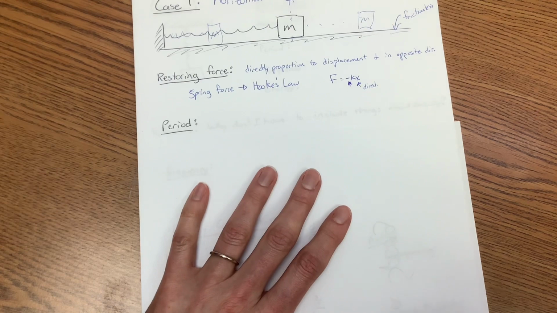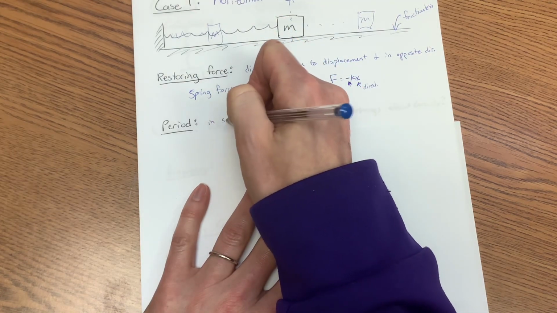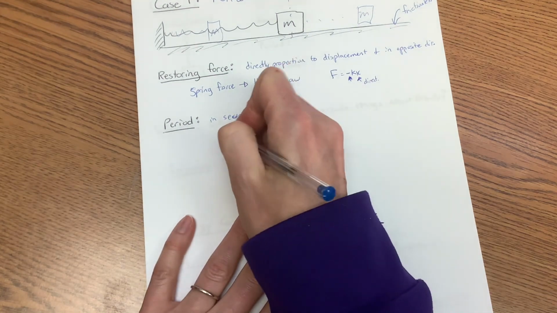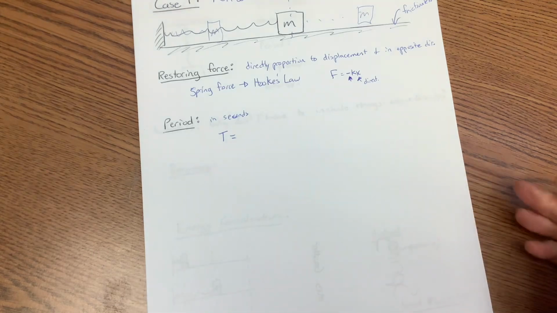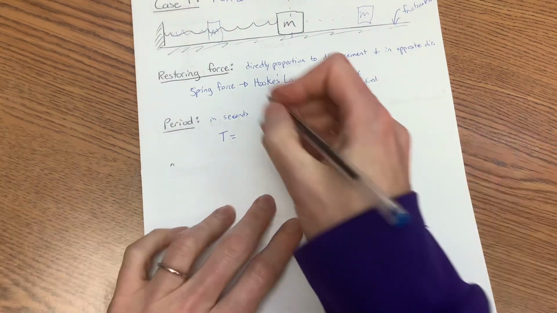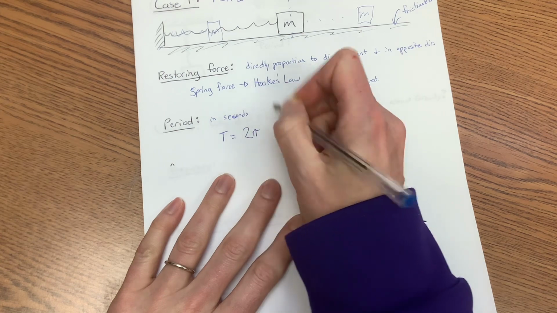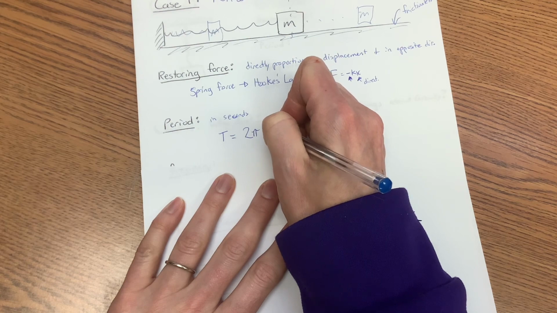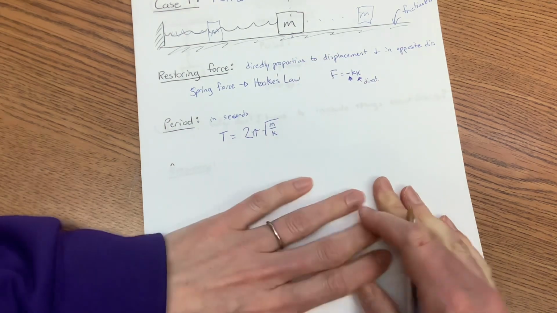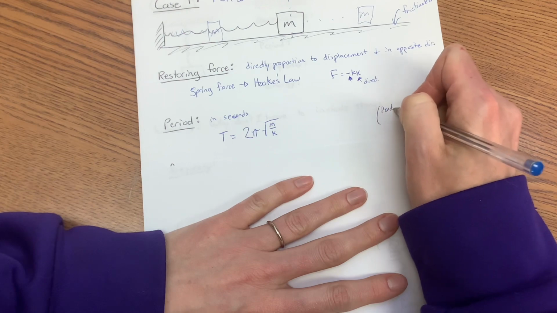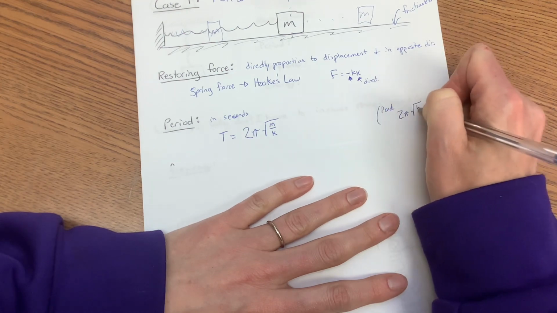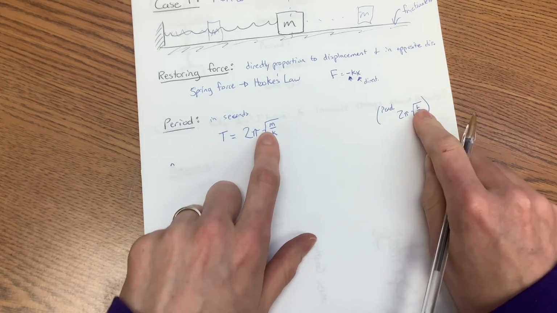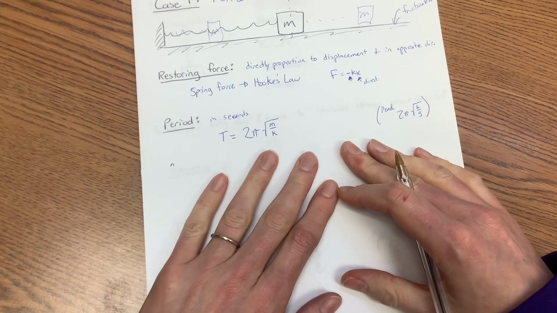So with our period, remember that's going to be measured in seconds, and it is a capital T. It has a very similar format. Again, it takes a little bit of calculus to be able to figure this one out, which we don't have, so we're not going to be using calculus, but it's 2 pi square root of m over k. Remember, a pendulum is 2 pi square root of L over g. This one is 2 pi square root of m over k. So they have very similar formats.